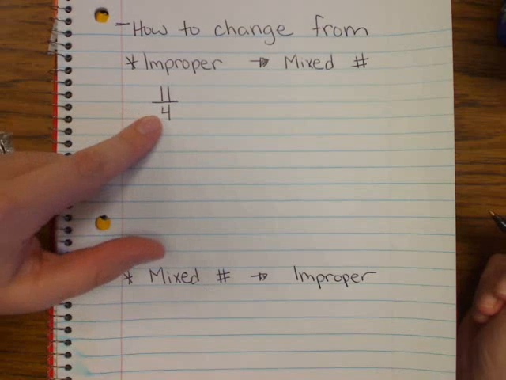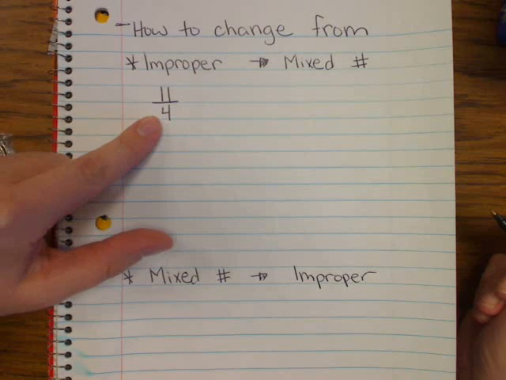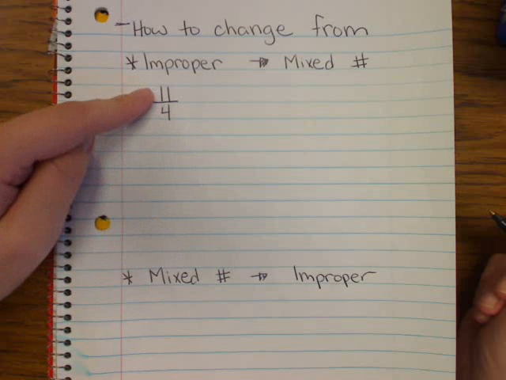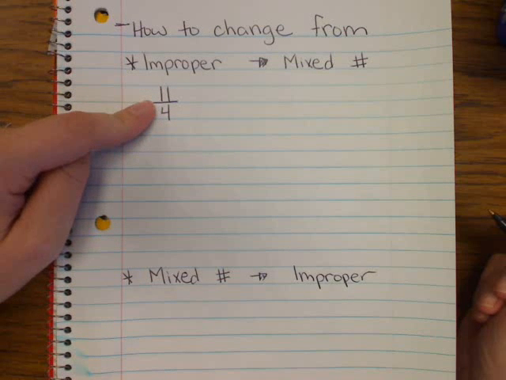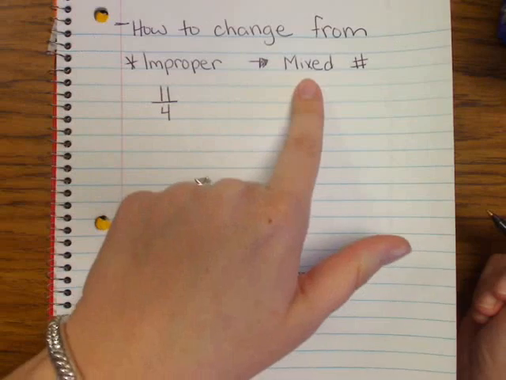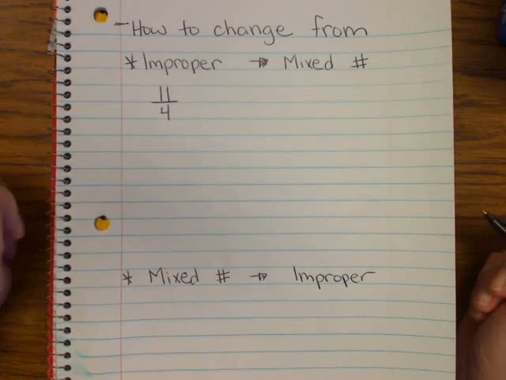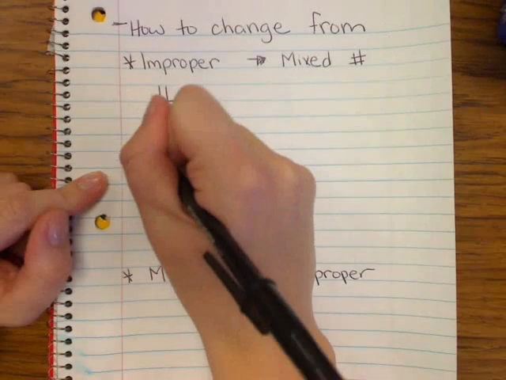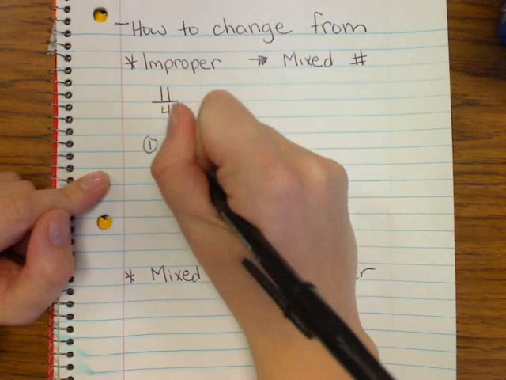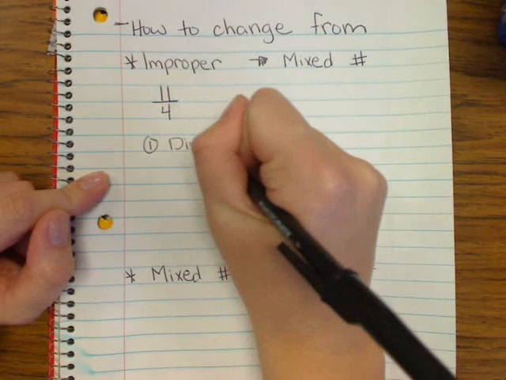The bottom number is how many pieces it takes to make a whole. It takes 4 pieces. And since we have more than 4, we know that this number is something that's greater than 1. So we're going to be able to change it to a mixed number. There's 2 different ways to do that. The first way that we can do that is you can just do math, and you can divide.